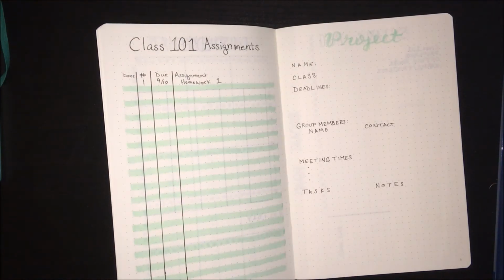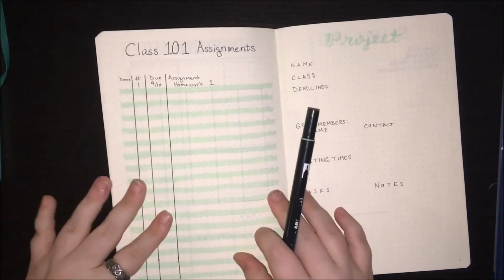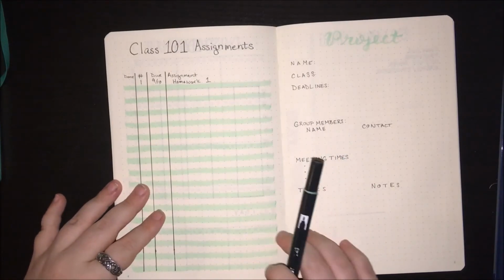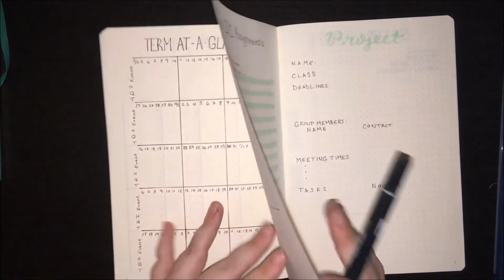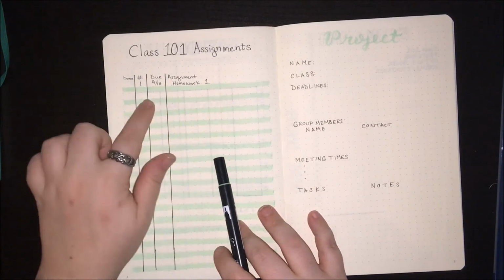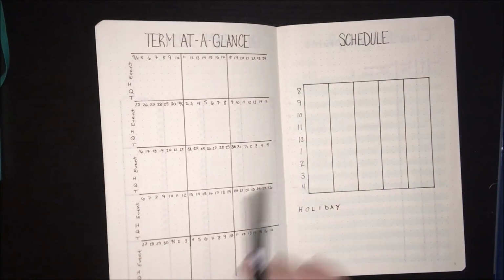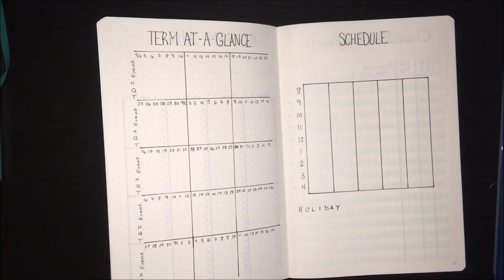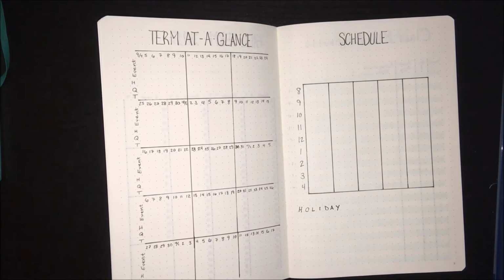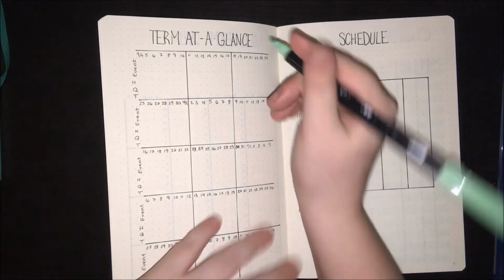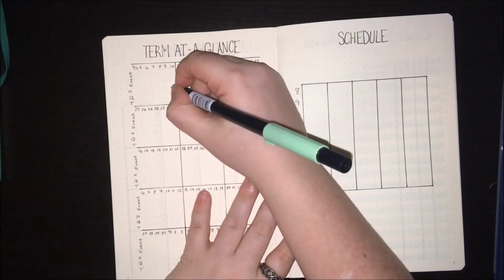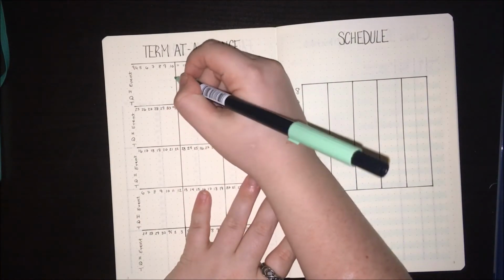Alright, so if say you're in the middle of term, one of the other things that I highly recommend is use a different color for each class. What you can do is once you've written your homework in, you can go over to your future log, and in the homework column, you can just put a little dot on the date the homework's due.